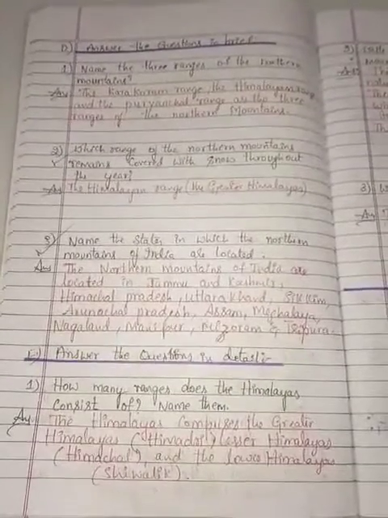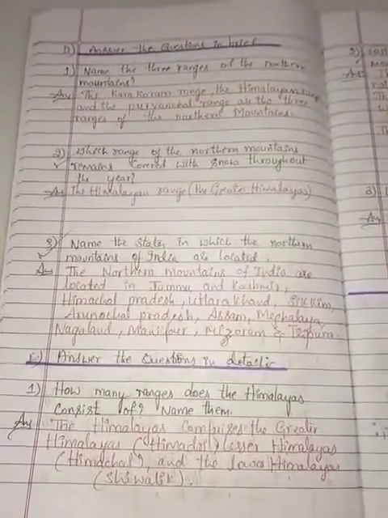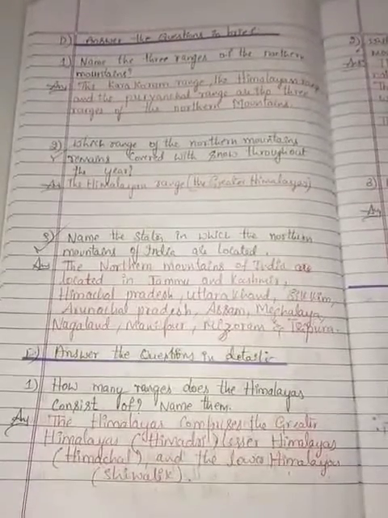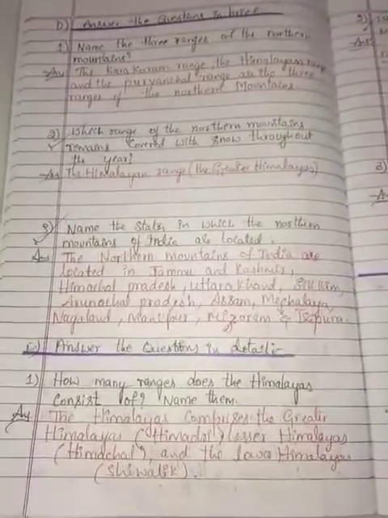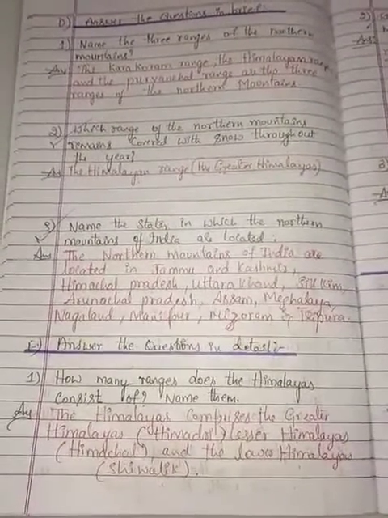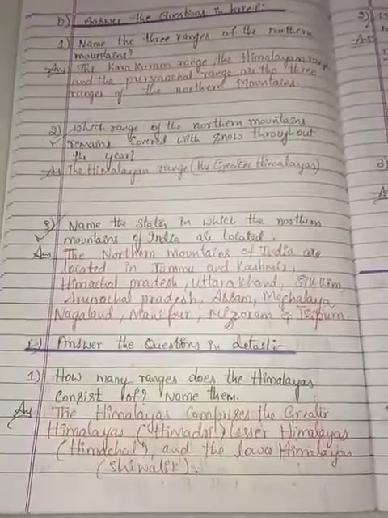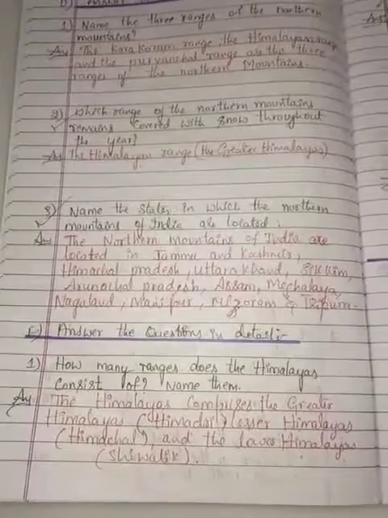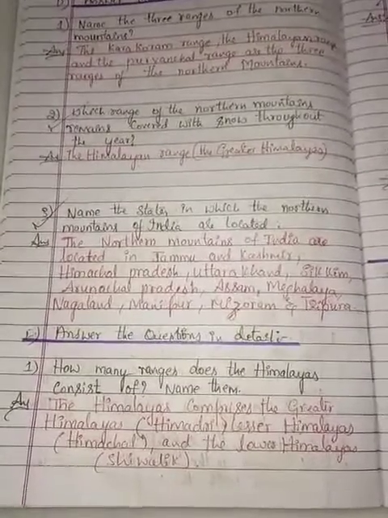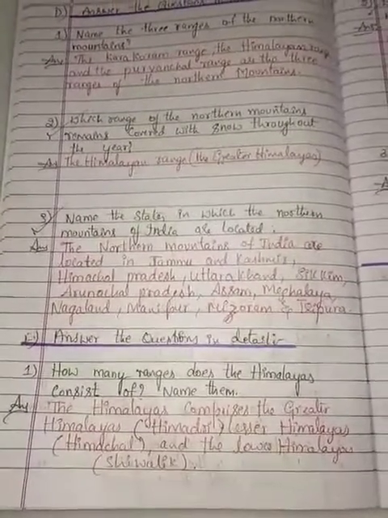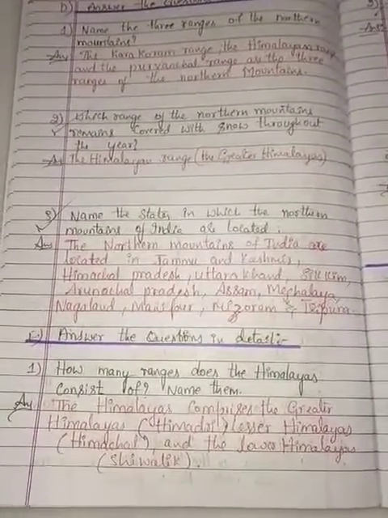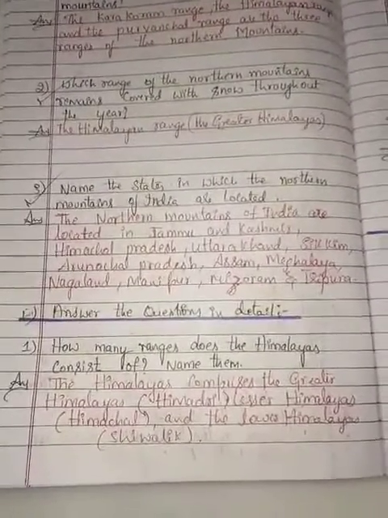Name the three ranges of the northern mountains. The Karakoram range, the Himalayan range, and the Purvanchal range are the three ranges of the northern mountains. Which range of northern mountains remains covered with snow throughout the year? The Himalayan range or the Greater Himalayas. Name the states in which the northern mountains of India are located. The northern mountains of India are located in Jammu Kashmir, Himachal Pradesh, Uttarakhand, Sikkim, Arunachal Pradesh, Assam, Meghalaya, Nagaland, Manipur, Mizoram, and Tripura.